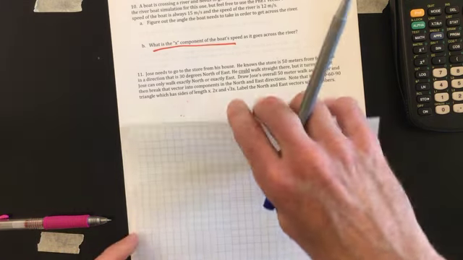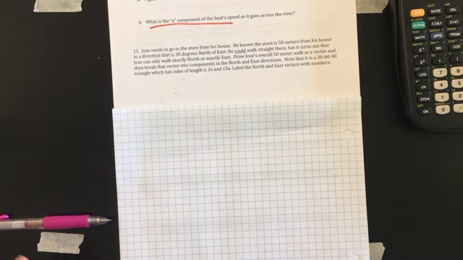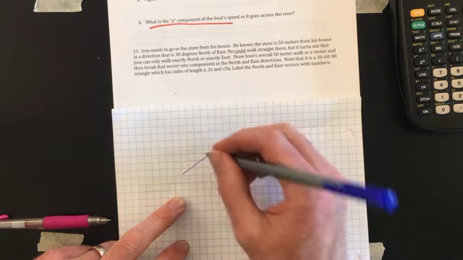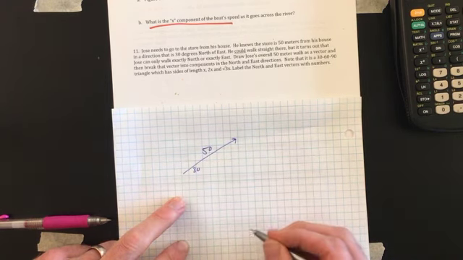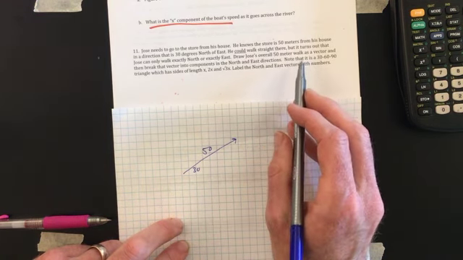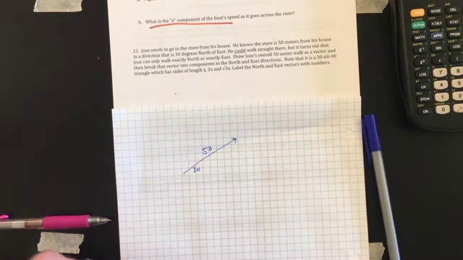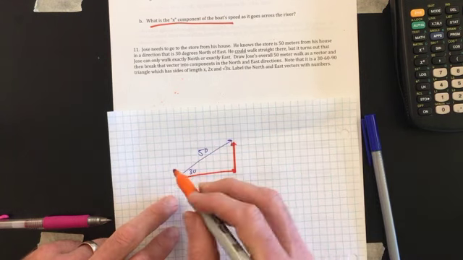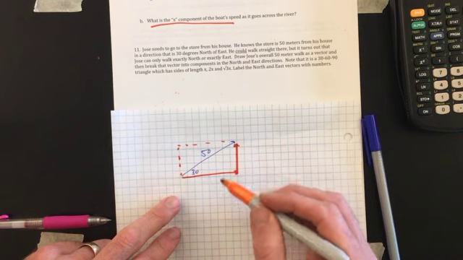So Jose needs to get to the store from his house. He knows the store is 50 meters in a direction that's 30 degrees north of east. So I'm just going to start out with that one. He needs to go 50 meters this way, and it's 30 degrees north of east. He could walk straight there, but it turns out Jose can only walk exactly north or exactly east. So Jose can walk east and then north. Or he could have gone north and then east, but for some reason we like to draw our triangles this way.